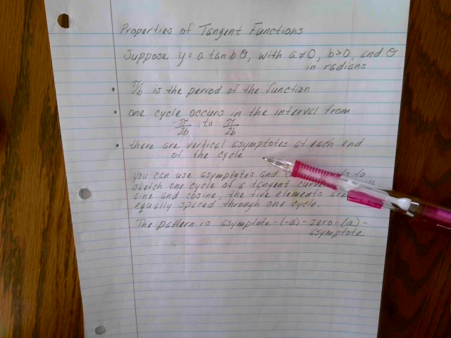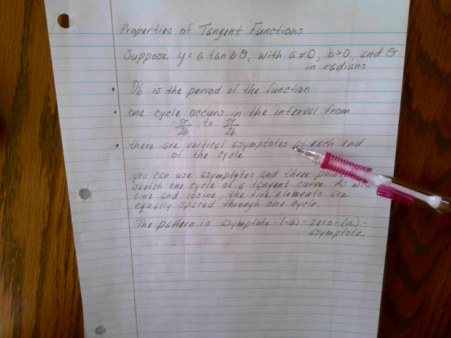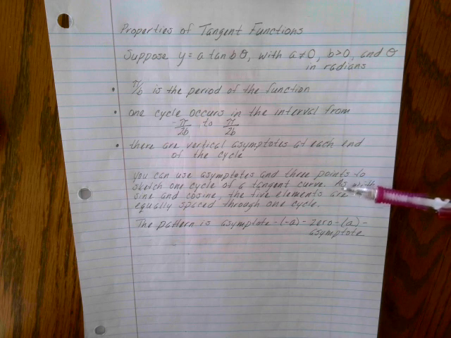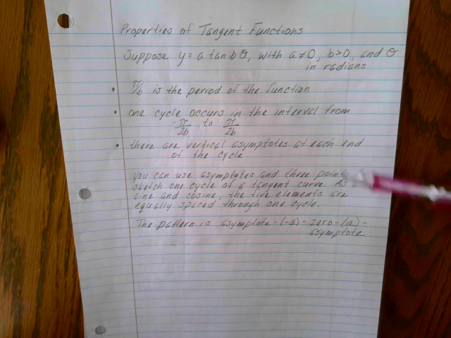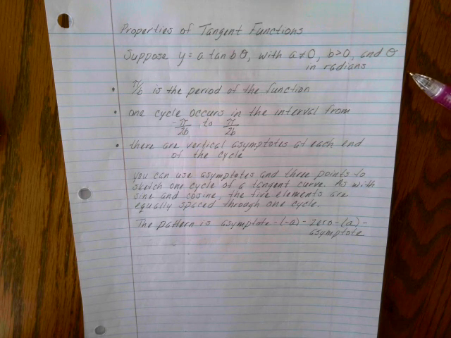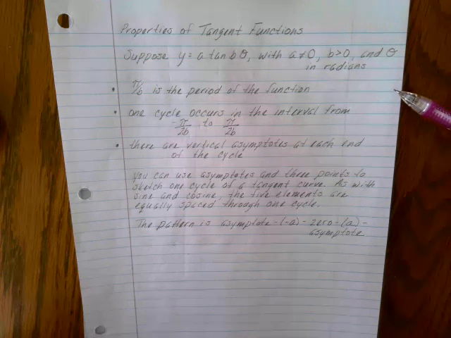We also are going to have vertical asymptotes when we're dealing with the tangent function. And there's going to be one at each end of the cycle. Again, when we work an example, it's going to make more sense. So you can use the asymptotes. So we've got 2 of those. And then 3 points within. Again, we're breaking it down into the 5 points. So we're going to have those equal pieces.